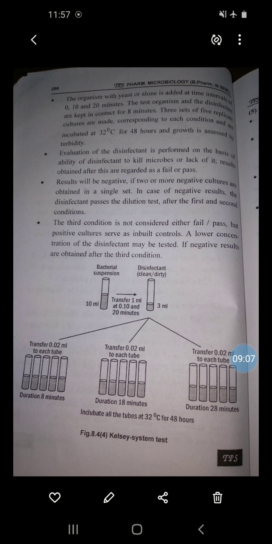Then for carrying out the test under clean conditions, the dilutions of the disinfectant are made in hard water, whereas to run the test under dirty conditions, yeast suspension is used for making the dilution of the disinfectant.